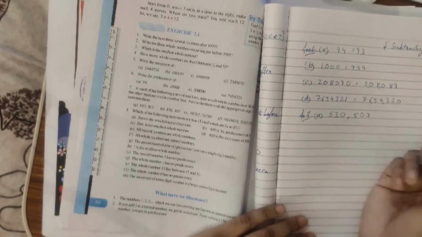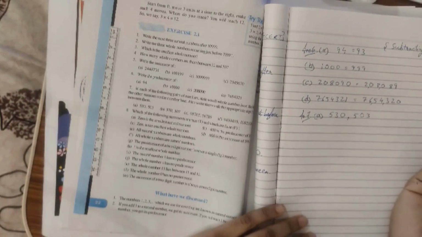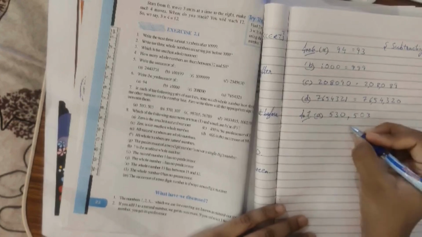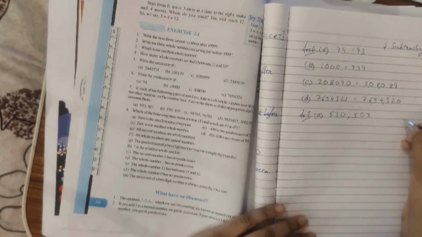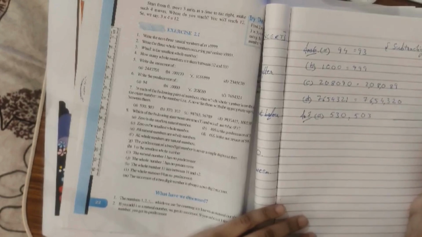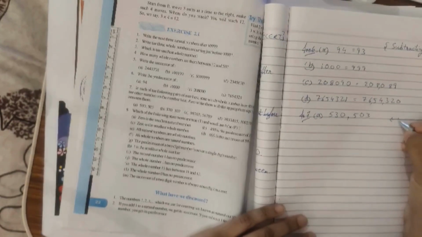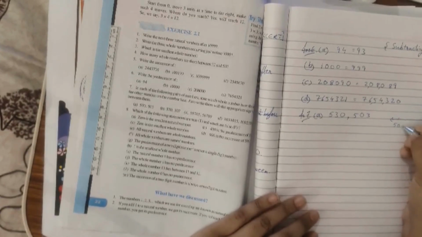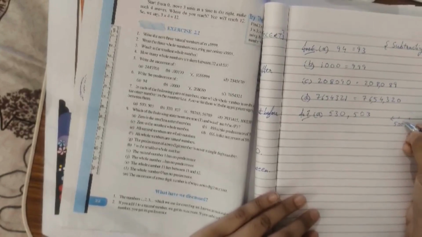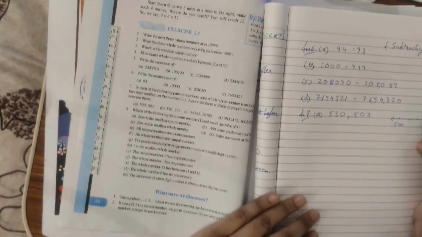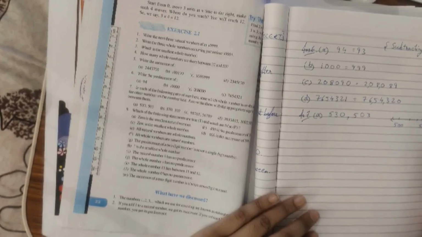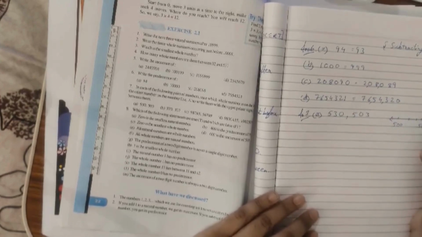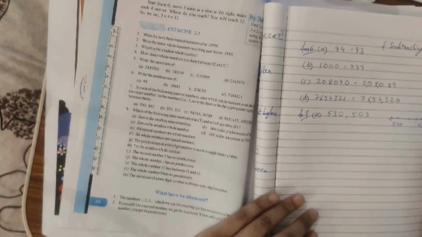530 is to the right of 503 on the number line because 530 is greater than 503. Let me show an example. If we start the series of 500, then 503, and then we go on to 530. 503 falls first, 530 falls later.